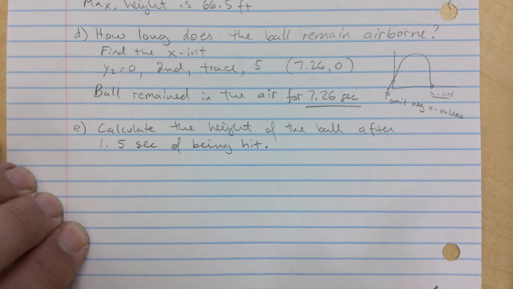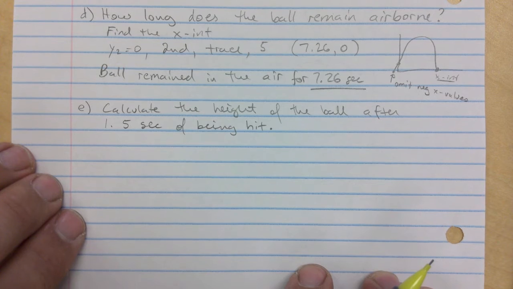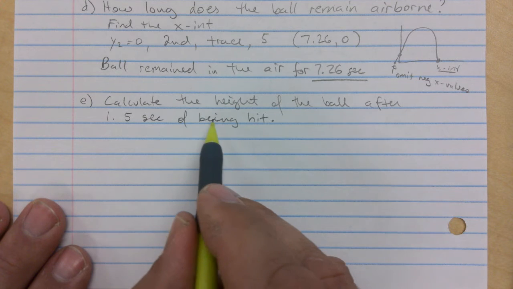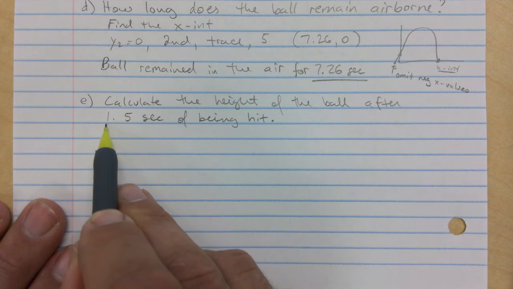Calculate the height of the ball after 1.5 seconds of being hit. So notice that the path of this ball is being modeled by the parabola, which has the equation that's given to you. Okay? So how would you do that? What are they giving you?